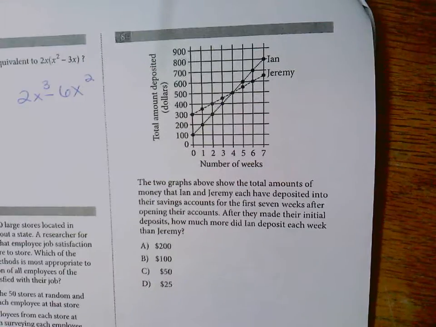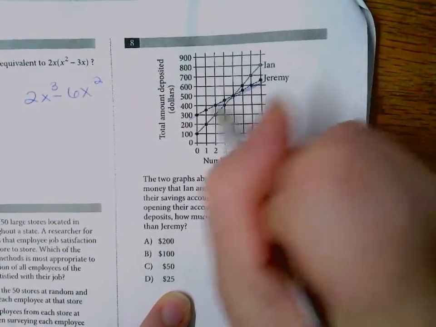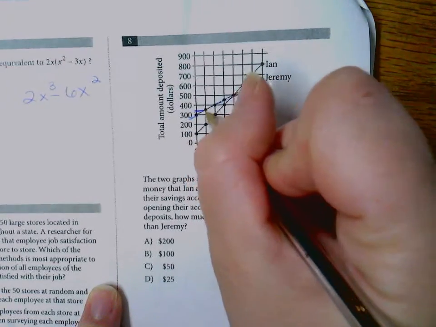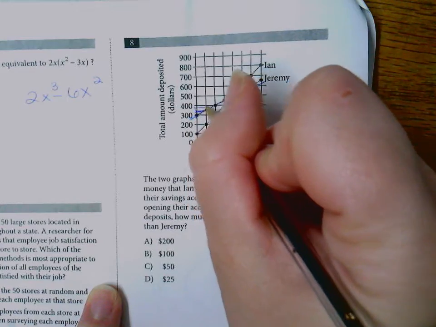8. Two graphs show the total amounts of money Ian and Jeremy have each deposited for the first 7 weeks. After they made their initial deposit, how much more did Ian deposit each week than Jeremy? It looks like Jeremy is depositing $50 each week, because in 2 weeks he deposited 100.